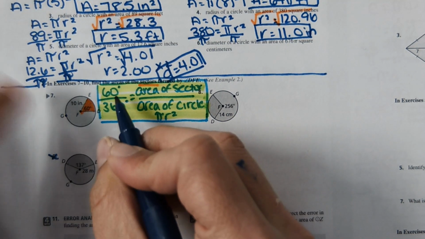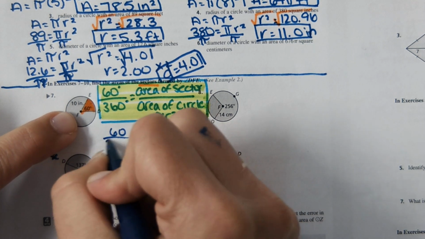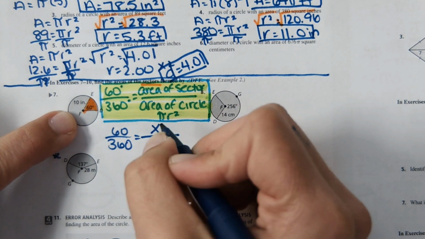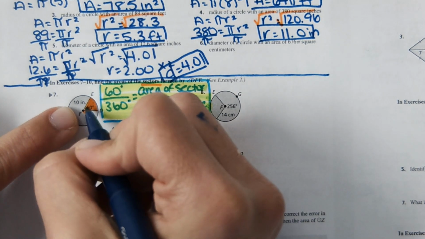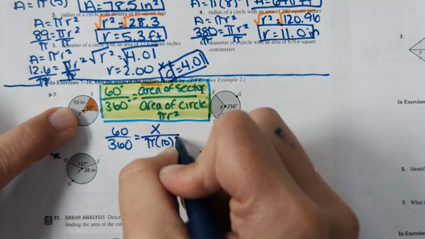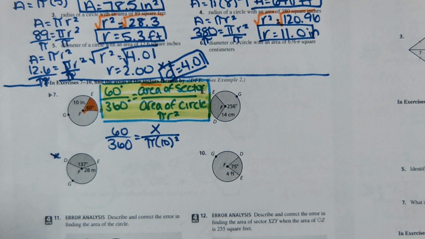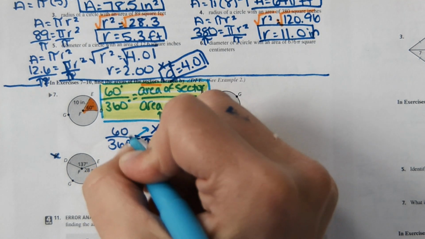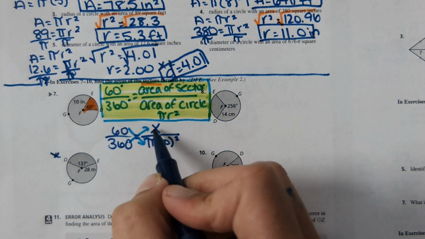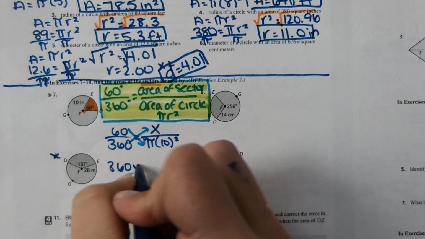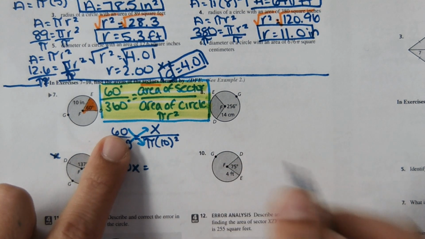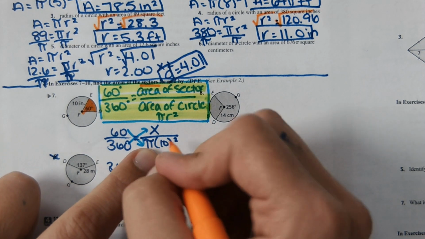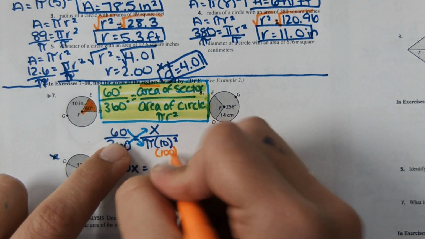Okay, so I'm going to do 60 over 360, which is what I have, equals the area of the sector, which is what I'm solving for, that's x, over the area of the circle, which is pi r squared. So the radius is 10 squared. Then we are going to cross multiply. So this times this, and this times this. So 360 times x is 360x, and then 60 times this. Make sure that you use order of operations though. You need to square this first. So 10 squared would be 100.